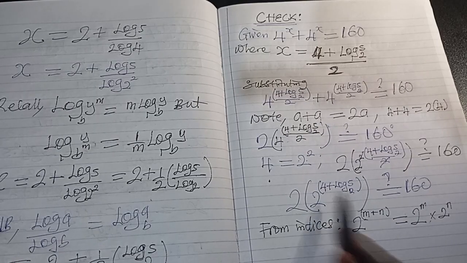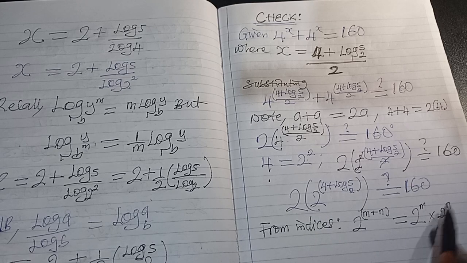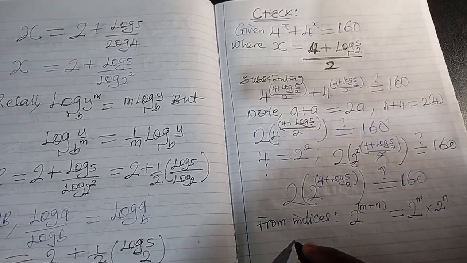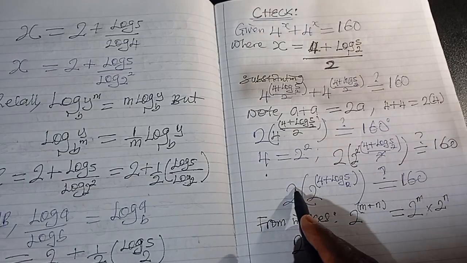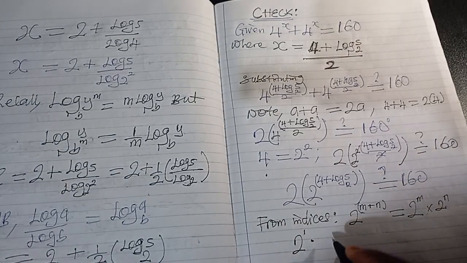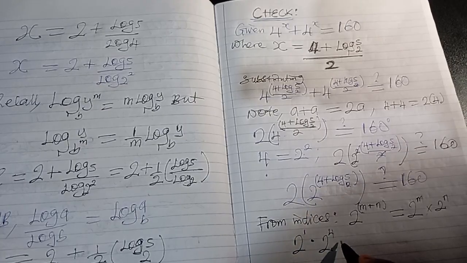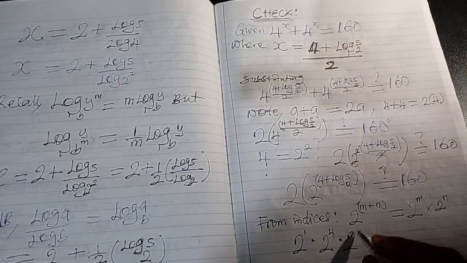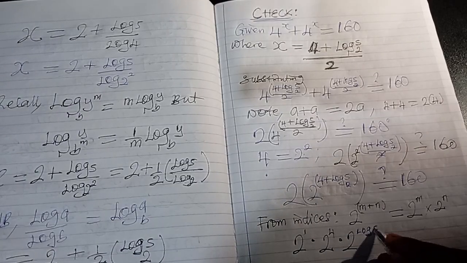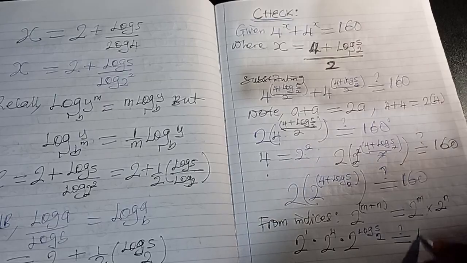This 2 raised to power 4 will be 2 raised to power m, then 2 raised to power log 5 base 2 will be 2 raised to power n. So I can have 2 raised to power 1, which is the same as 2, then multiply by 2 raised to power 4, then multiply by 2 raised to power log 5 base 2. Will it give us 160?